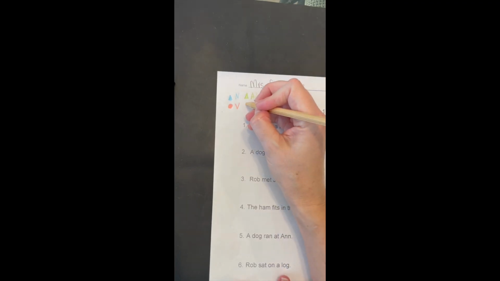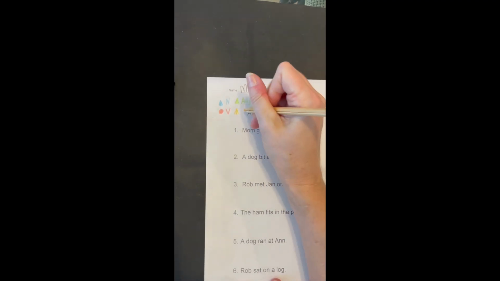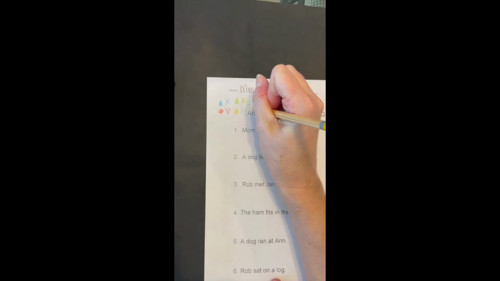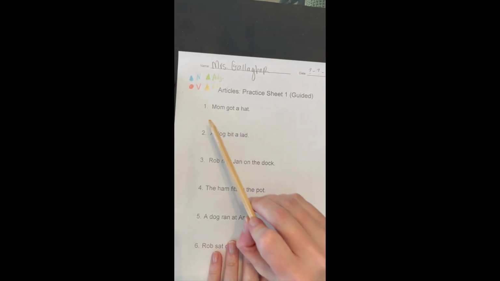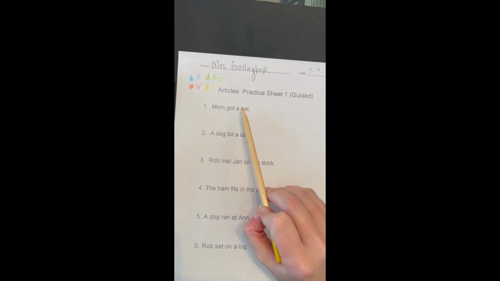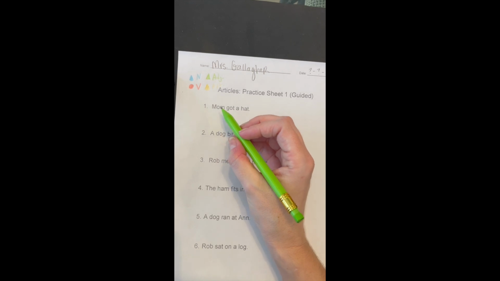And this time you're going to need a yellow pencil for articles, which is a yellow triangle. Okay, so this is an article, A-R-T. All right, so you're going to need all 4 of those colors and a regular pencil for your name and the date. All right, so let's take a look at number 1. Mom got a hat. Well, the first thing I need to do is divide my sentence into phrases.